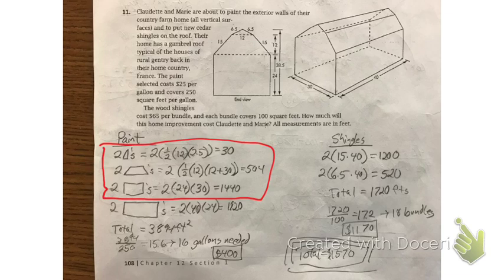So EJ's was, maybe he just made a mistake on his trapezoids, but he had the logic behind it. I'm looking for the logic. Right, that's where most of your points are. Do you get the logic of what you're trying to do? All right, other questions from the homework?